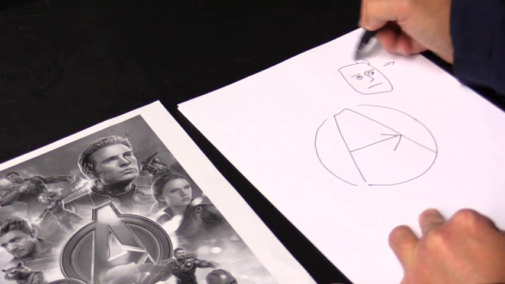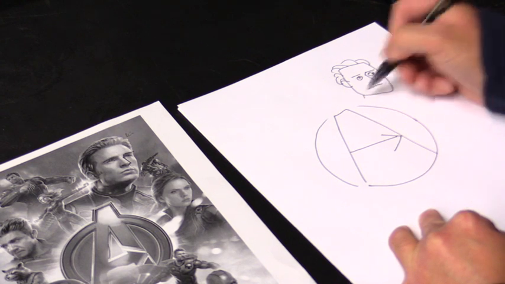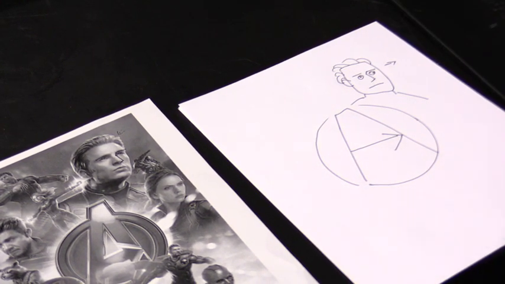And then we'll give him hair. Here's an ear. And there's Captain America. And that's all he has to be, right? We're not trying to get a job at Marvel Comics right now.